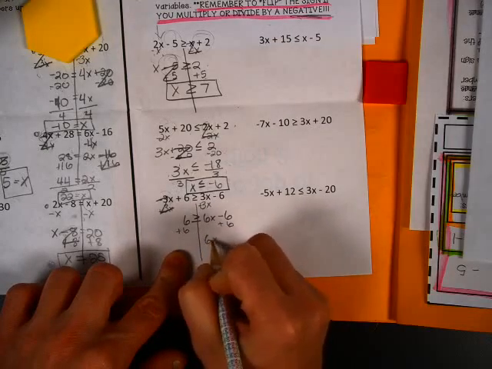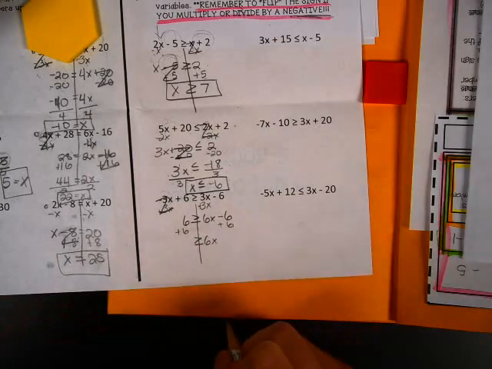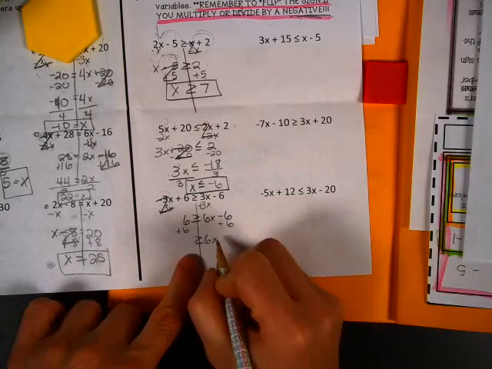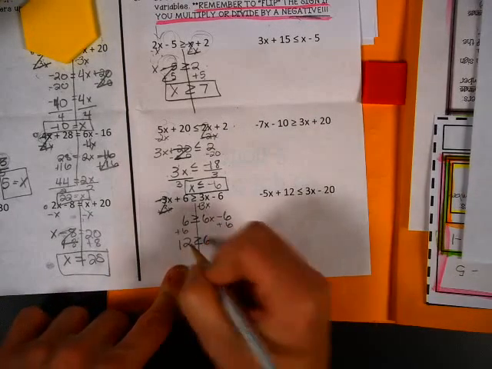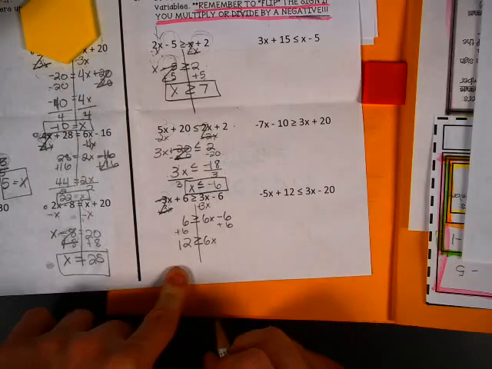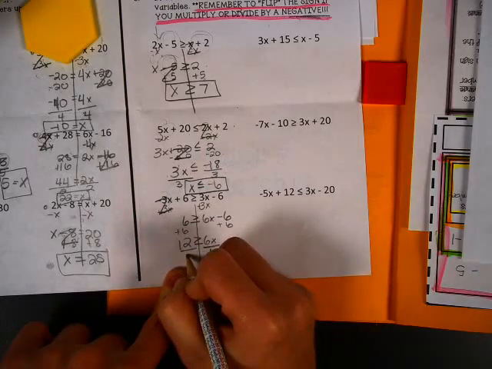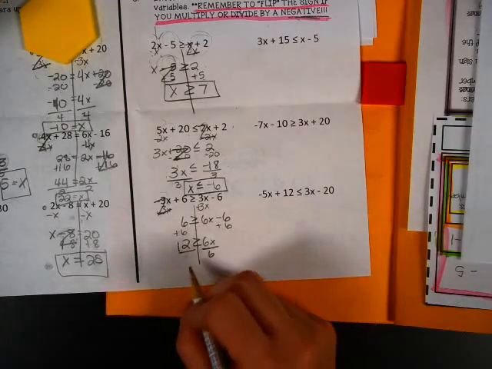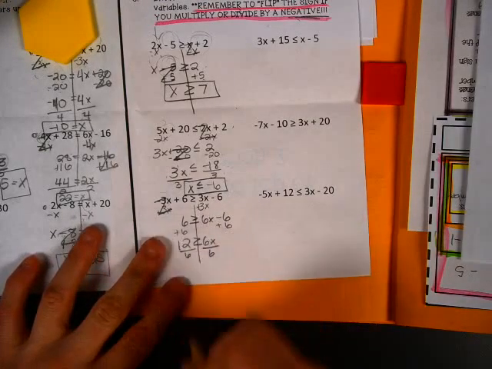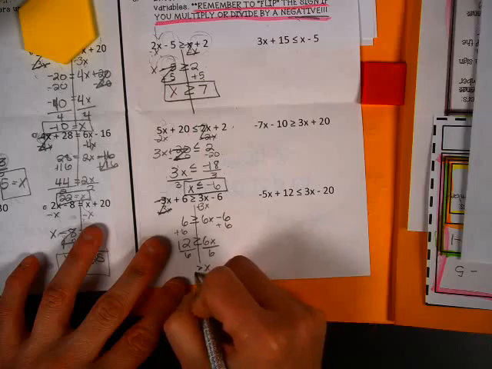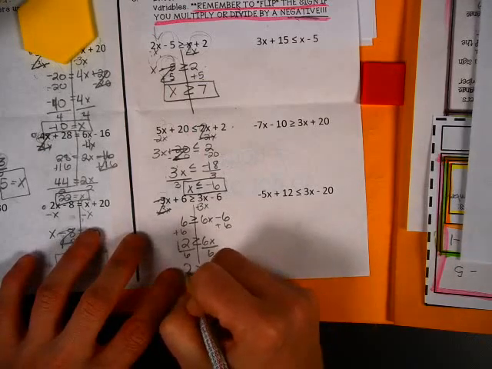So 12 is greater than or equal to 6x. Now I have to divide by 6 because they're attached by multiplication. The opposite of multiplication is division. So I'm going to divide. X is greater than or equal to 2.